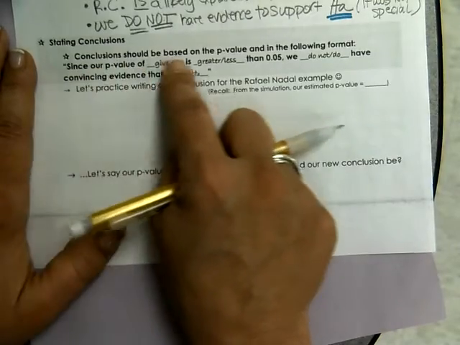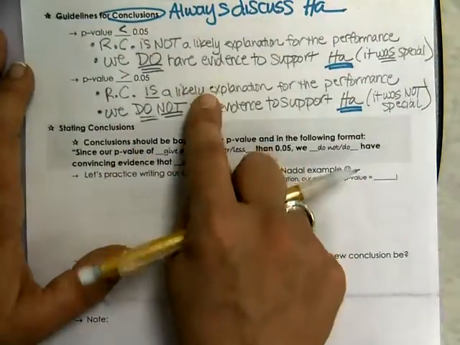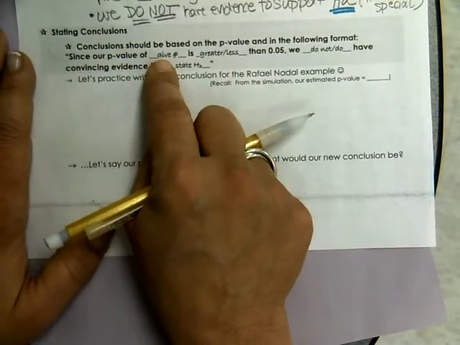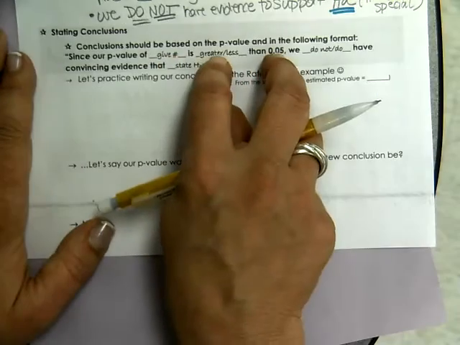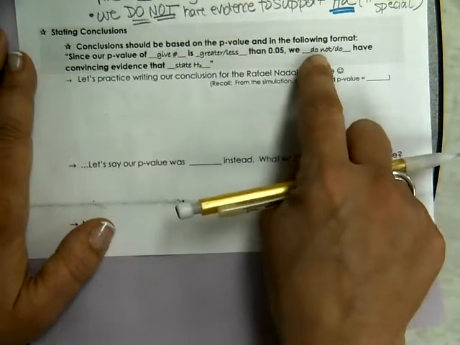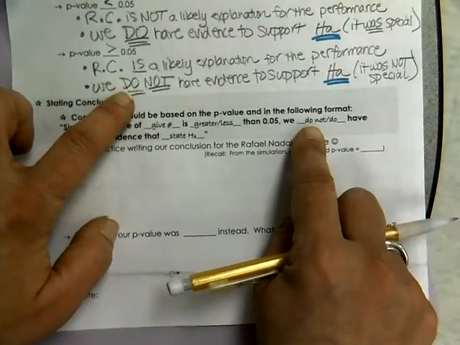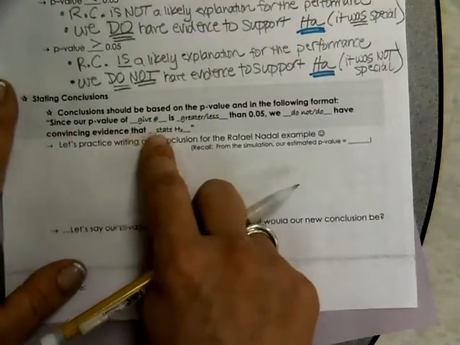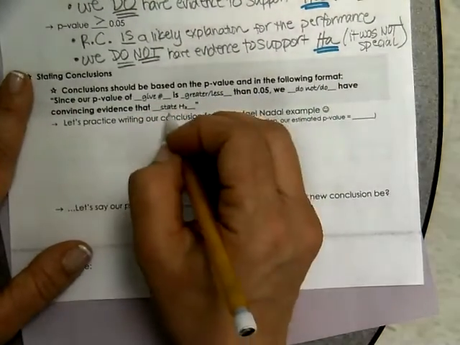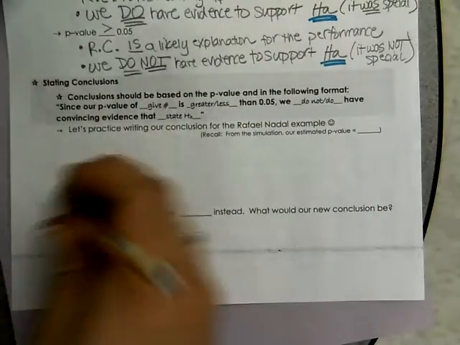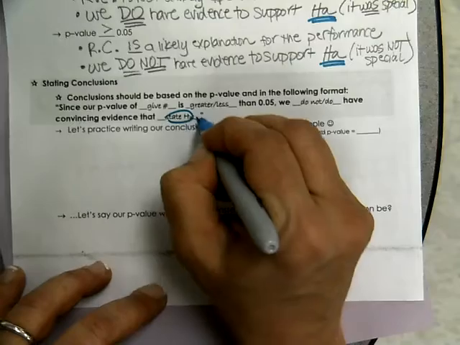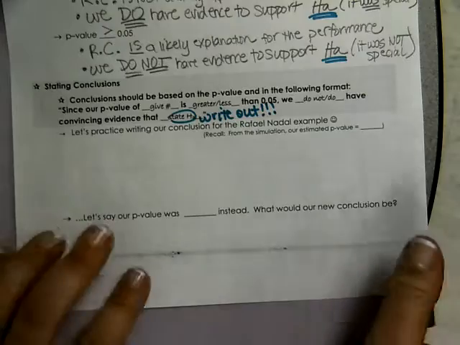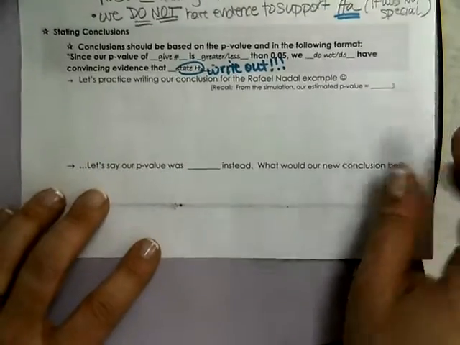semester. Conclusions are always based on the p-value like we talked about here and should be in the following format. Since our p-value of whatever, and then we compare it to 0.05, and if it's greater than 0.05, we said we do not, but if it's less than 0.05, we said that we do have convincing evidence that our HA is true, and then we're going to write out our HA, okay? So when I say state HA, that means that we write it out, okay? I should not see the letters HA is true in the conclusion, okay?